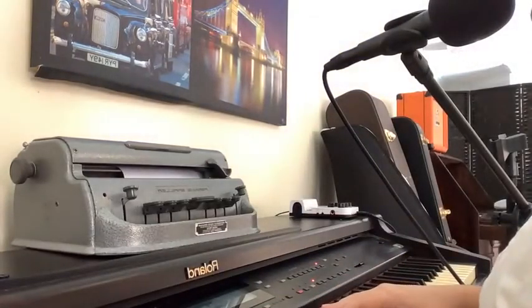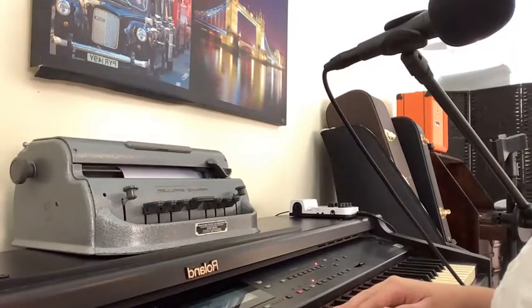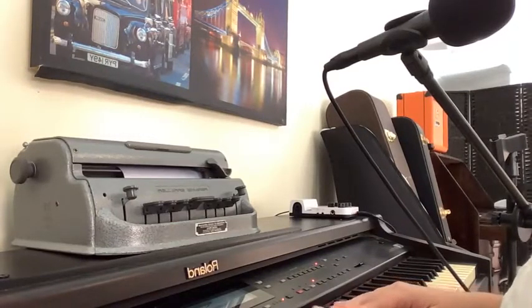So today we have looked at the C major scale, and we've looked at how a major scale is created. Remember, we've got tones and semitones in a scale: tone, tone, semitone, tone, tone, tone, semitone. Between B and C and E and F is where you'll find your semitones.